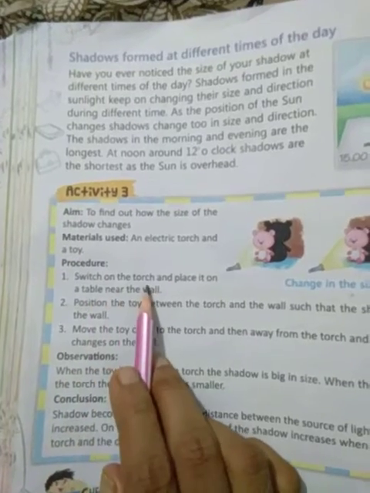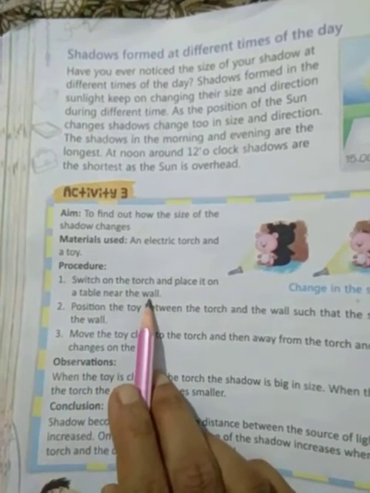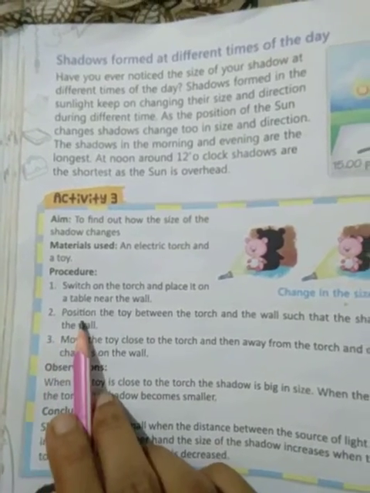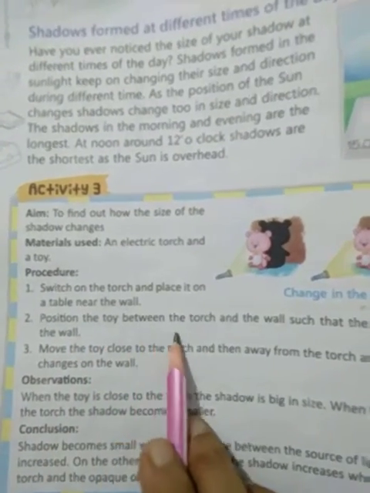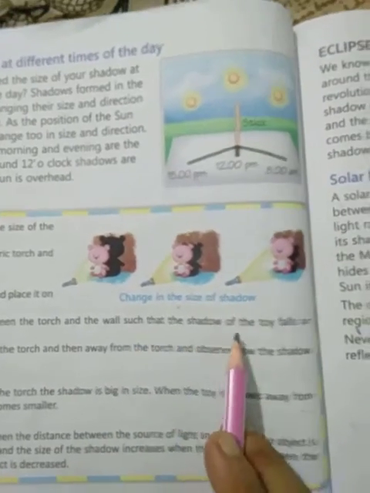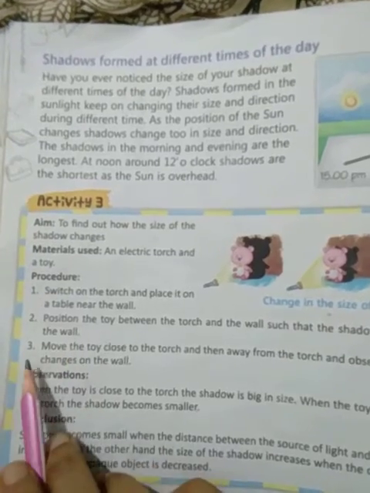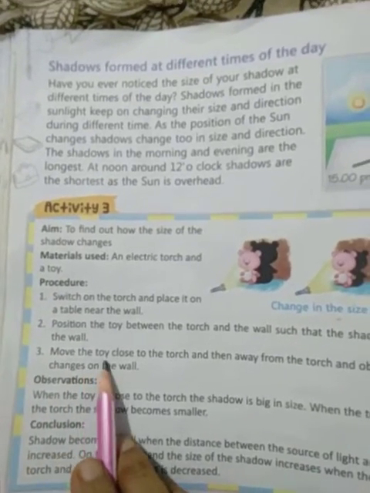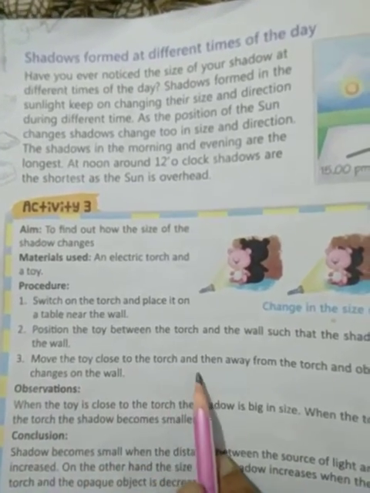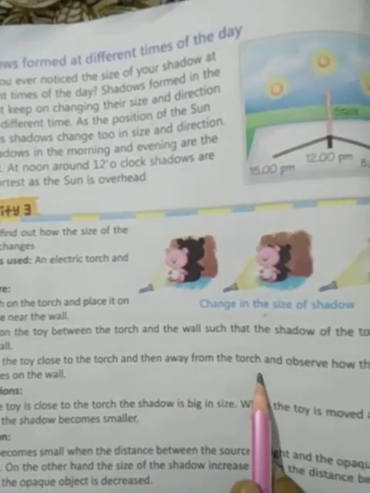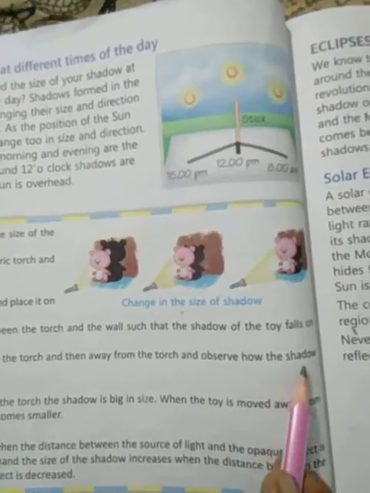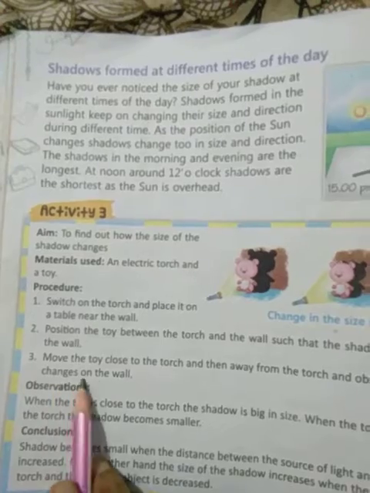Procedure: Number 1. Switch on the torch and place it on a table near the wall. Number 2. Position the toy between the torch and the wall such that the shadow of the toy falls on the wall. Number 3. Move the toy close to the torch and then away from the torch and observe how the shadow changes on the wall.